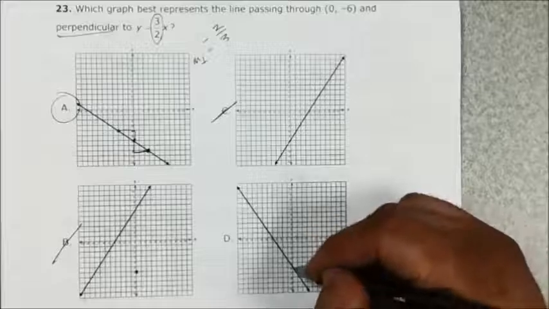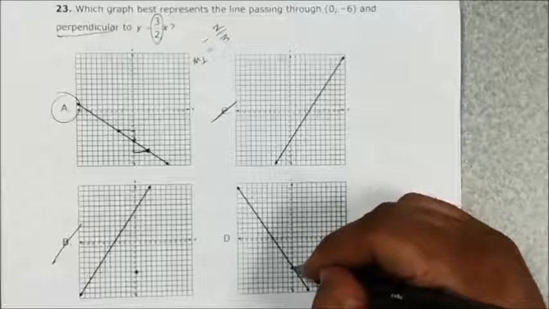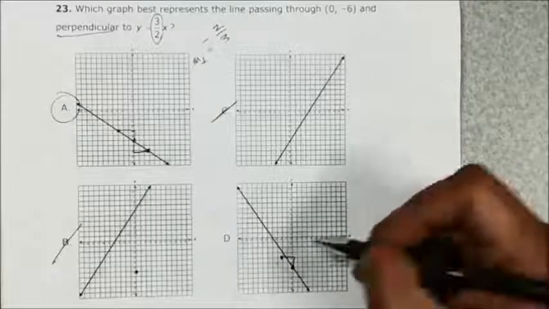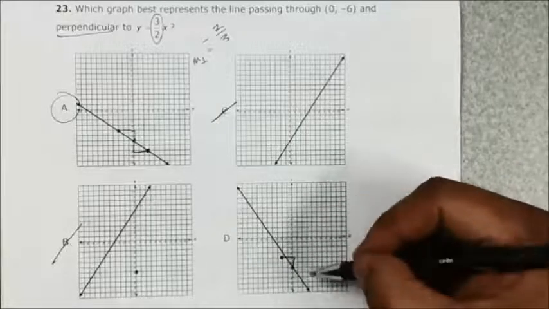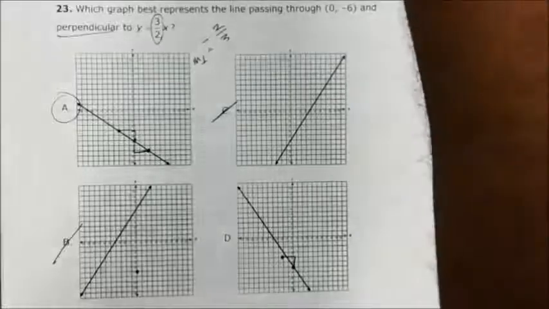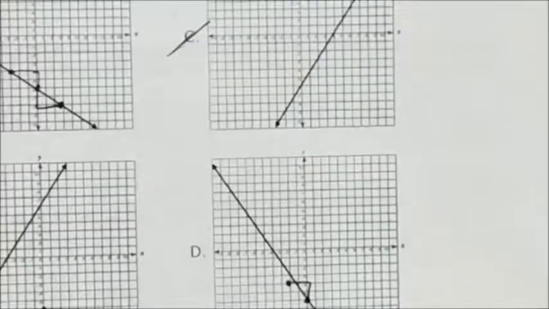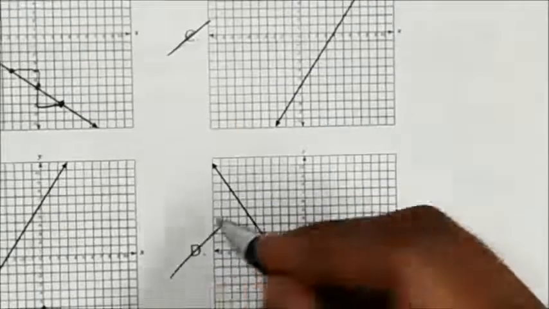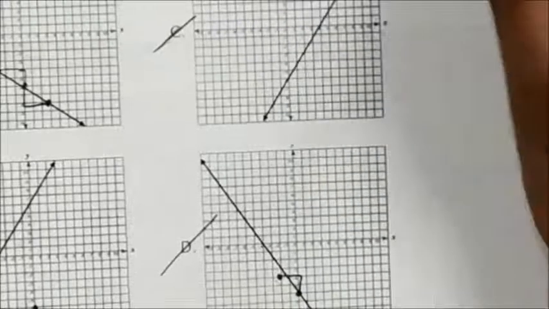Just to show you, if I look here and I go up 2, back 3, that puts me right here on D, which is not on that line. It's right next to it. If I zoom in, you can see it a little better. It's right here, the next little square over. So that one is not it either. A is the right answer.